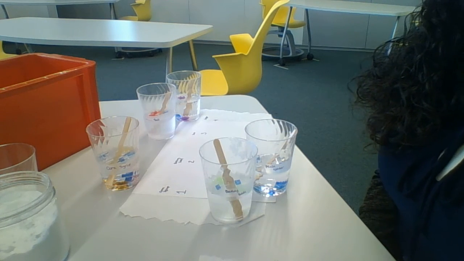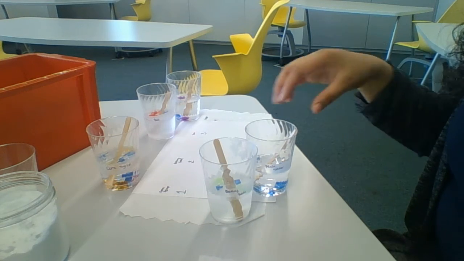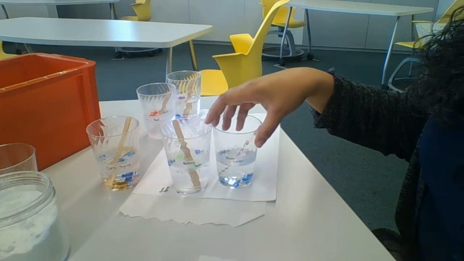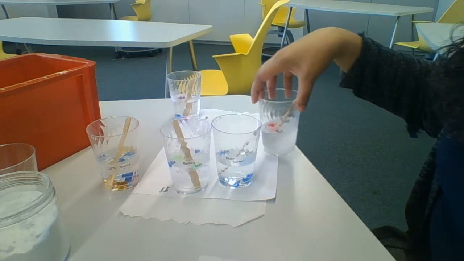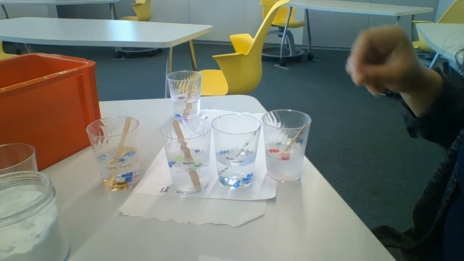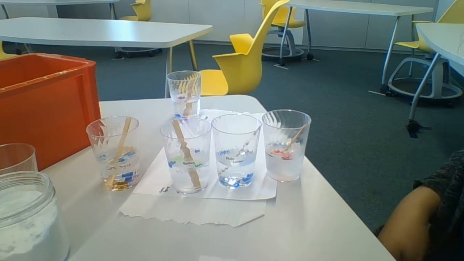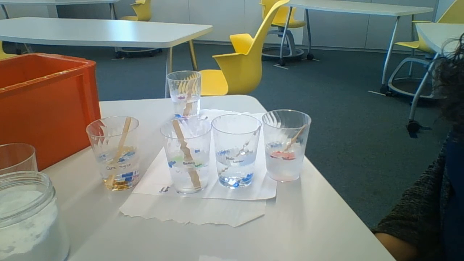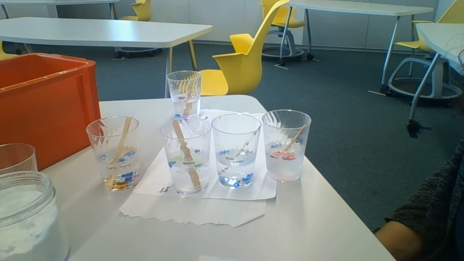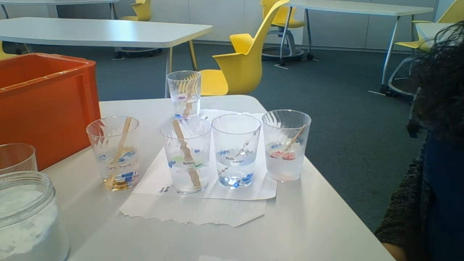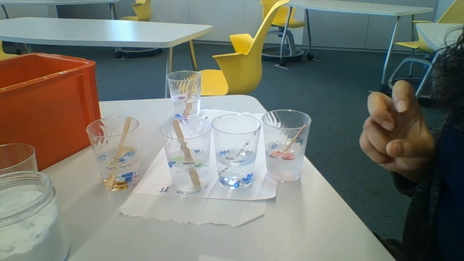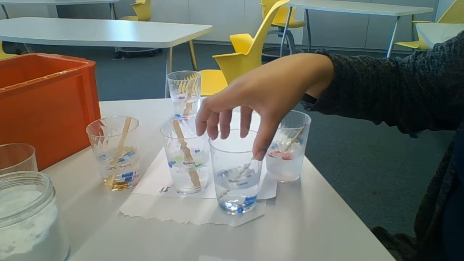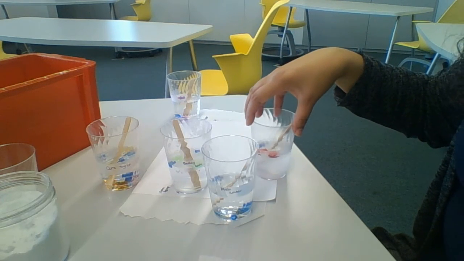And as you guys can see, depending on what mixture you put into the water, you will be making the water more dense or less dense than the original, which is fresh water, as you can see right here.